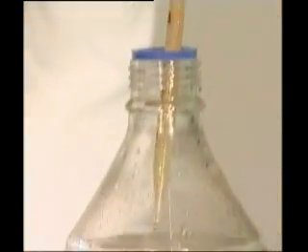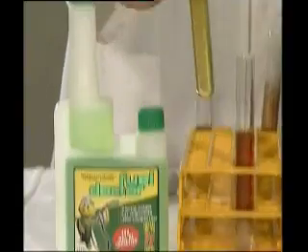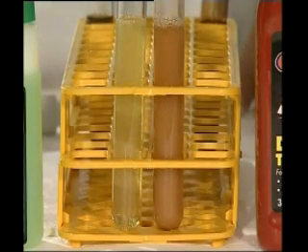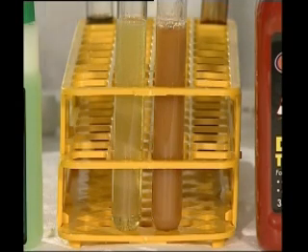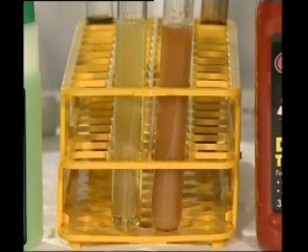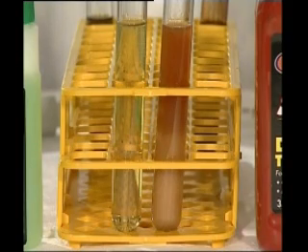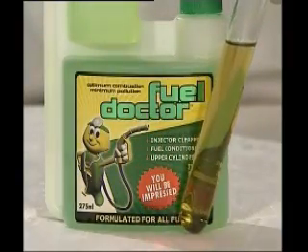We now introduce 5 mils of water and microbial material to both test tubes and agitate. You'll notice that the comparison product now resembles milk. Fuel Doctor has taken the extra water and the microbial material into a microemulsion, ensuring no blocked filters, no pump or injector damage, and the complete removal and combustion of the contaminants from your entire fuel system.